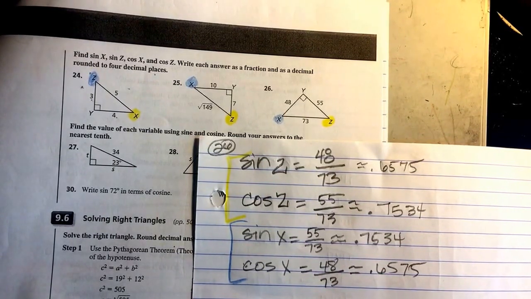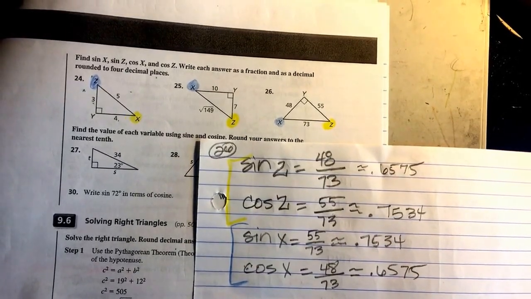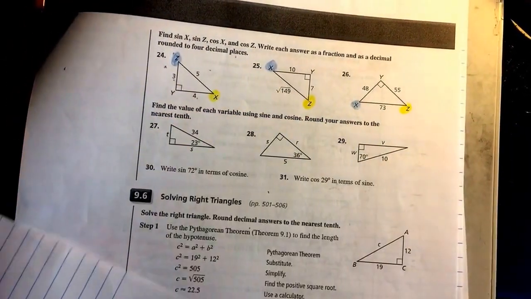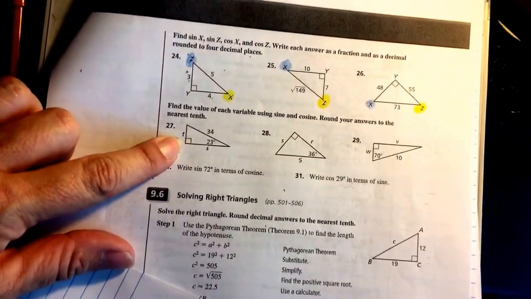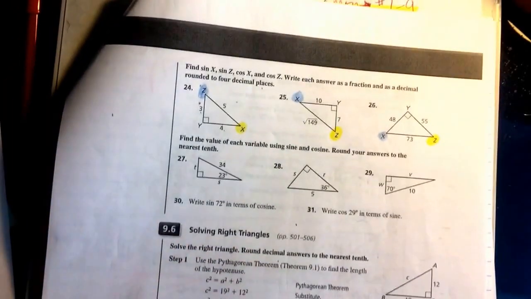So in problem 27, we're going to label up what we have related to the angle that we had. They want us to find both parts here on 27, and we have one angle of interest.